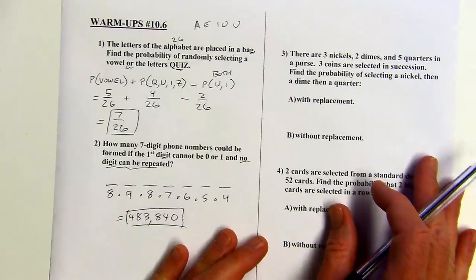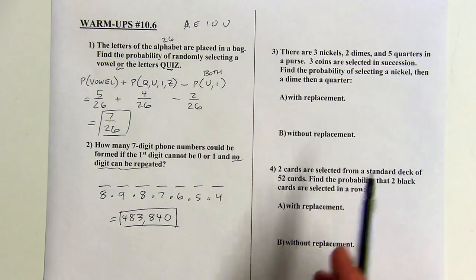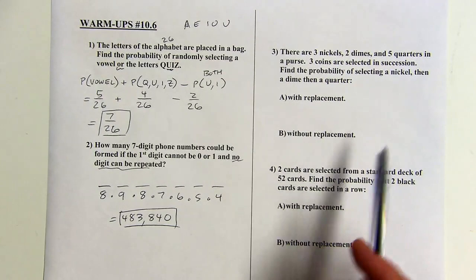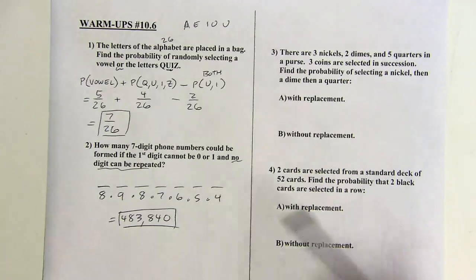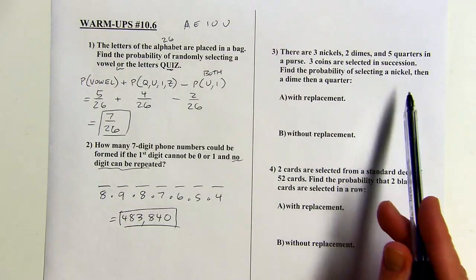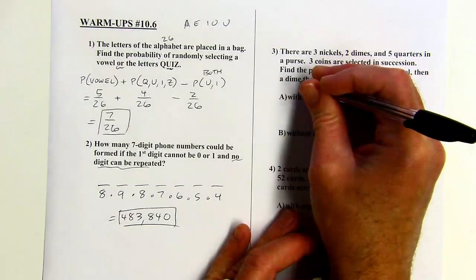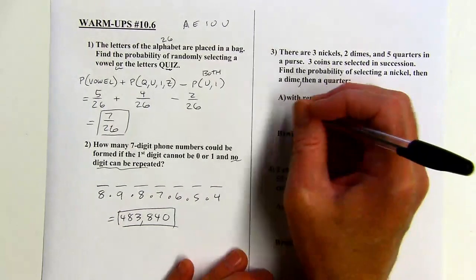Next up, we've got 3 nickels, 2 dimes, 5 quarters in a purse. 3 coins are selected in succession, so we're going to pick one out after another. We want to find the probability of selecting a nickel, then a dime, then a quarter.